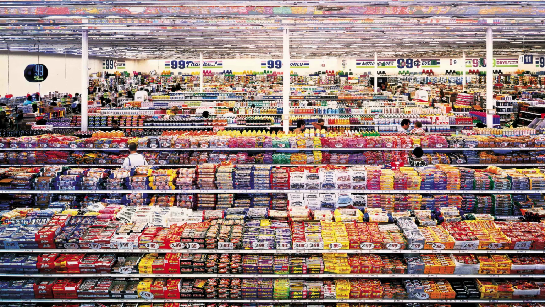As an interesting side note, this photo was taken by Andreas Gursky and is the most expensive photograph in the world. It was sold at auction in 2007 for over $3 million.